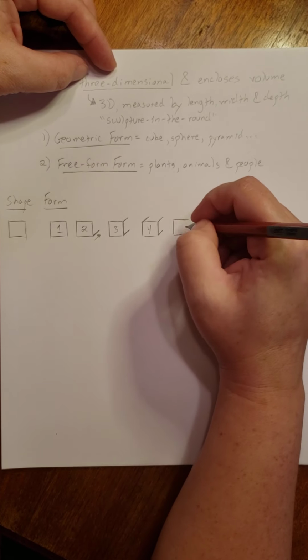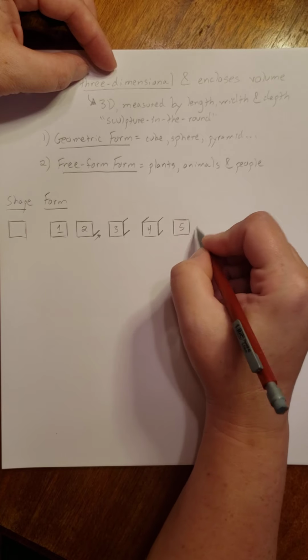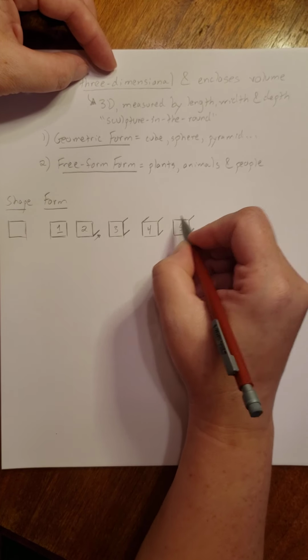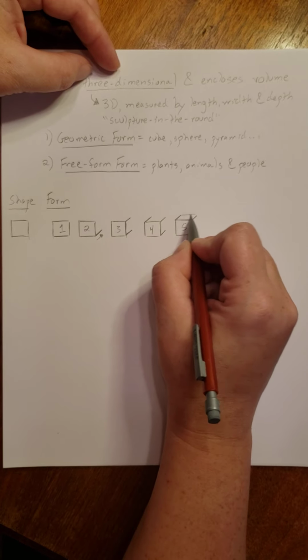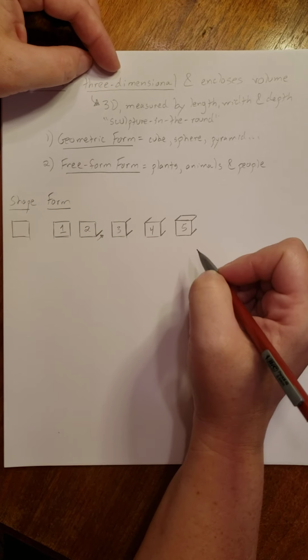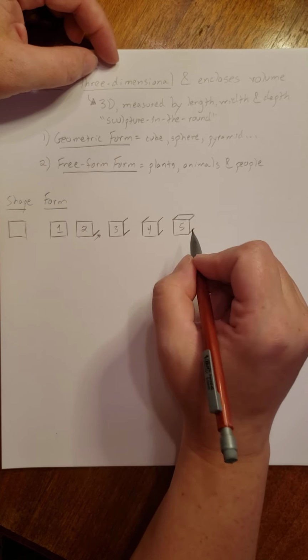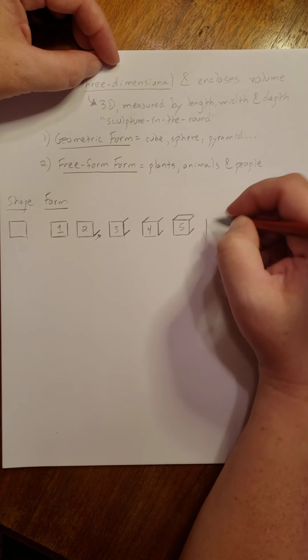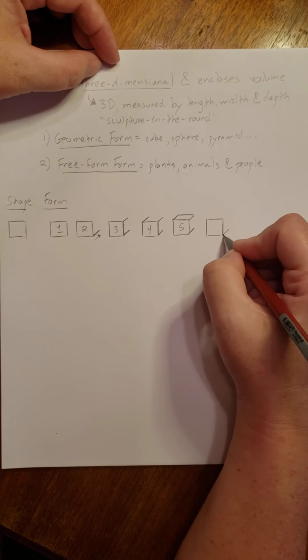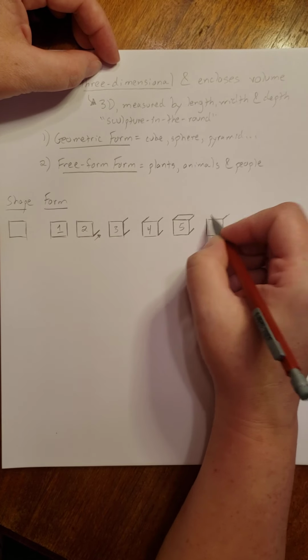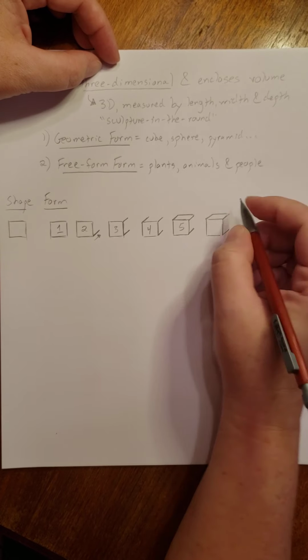Step 5. I have a diagonal here, here, here. This is a horizontal line. This needs to be a horizontal line. Don't slant it. It needs to be horizontal. Step 6. I have a diagonal line here, a diagonal here, diagonal, horizontal.